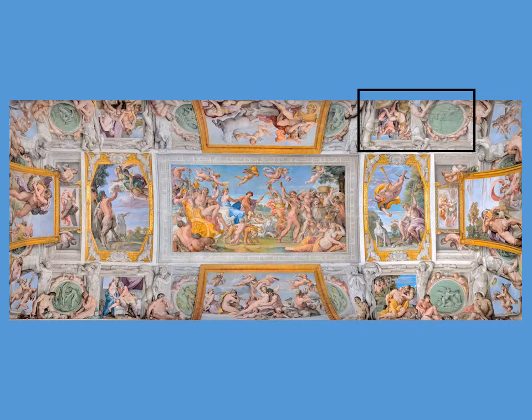So here we're looking straight up at the ceiling, as if we were lying down on the floor. We've just seen both short walls with the Polyphemus scenes, and we're going to look at the long walls next. Notice how each fictive painting is paired with a medallion. They're the green-tinged circular scenes. We start with Hercules and Iole, highlighted here.